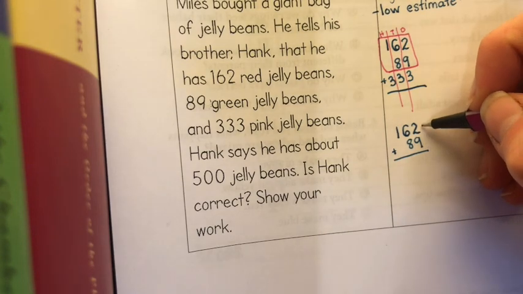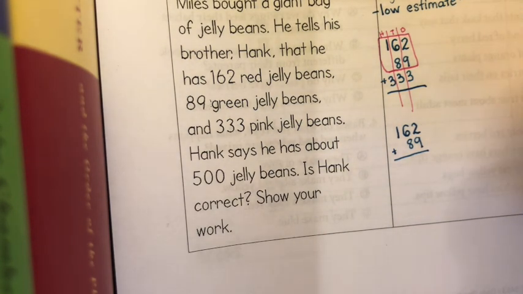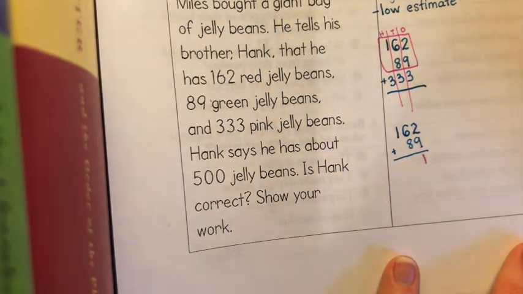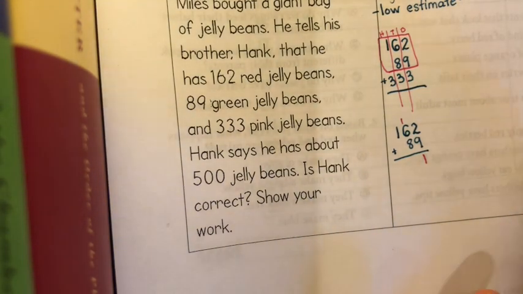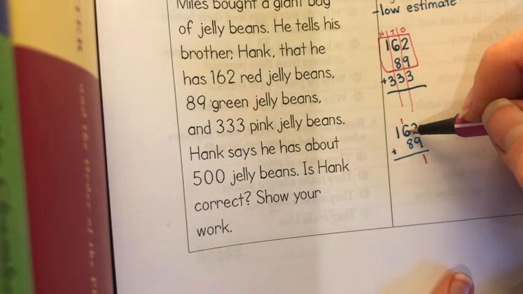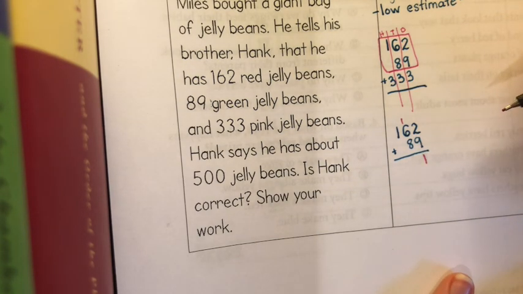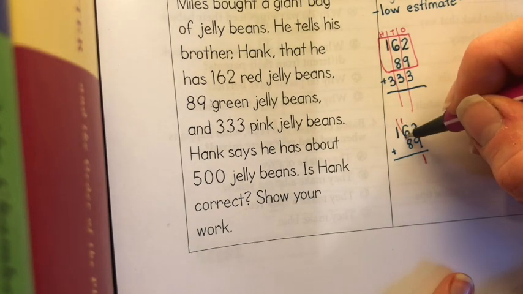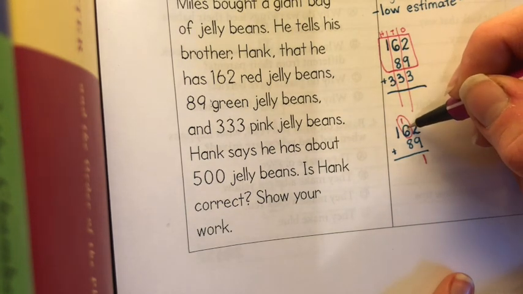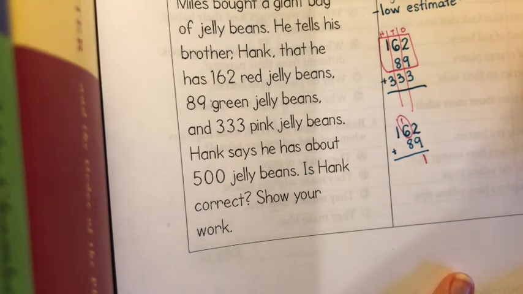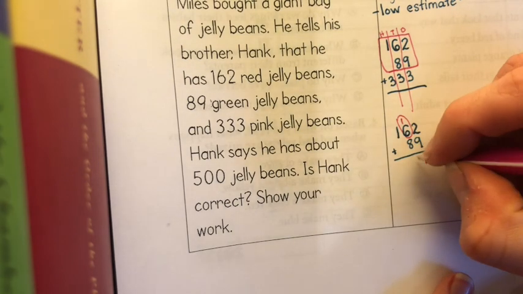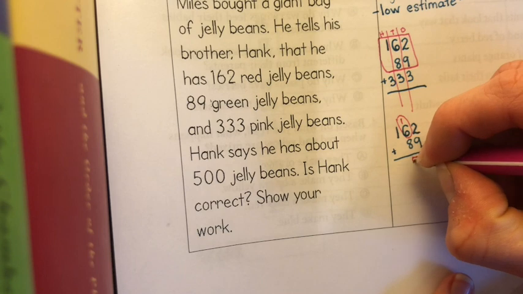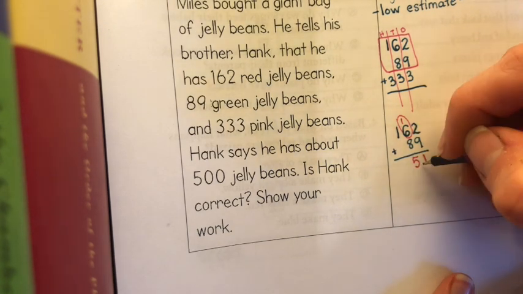So 9 plus 2. So 9, count up, 10, 11. So I have 1, 1, and 1 extra 10 that I'm going to put up there so I remember to add it to my tens. Okay, now I'm going to work 6 plus 8. Well, that's actually 7 plus 8, right? Because 6 and 1 is 7. So 7 plus 8, well, 8 plus 8 is 16. 1 less than that, my brain says, is 15. Okay, and I've got the ones there.